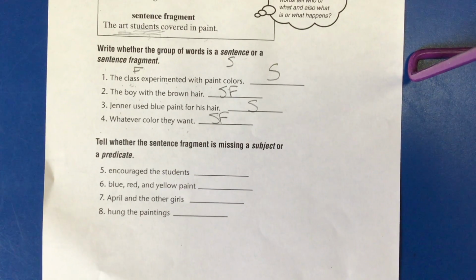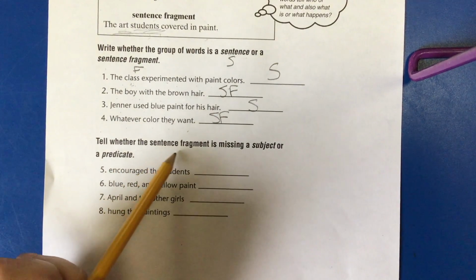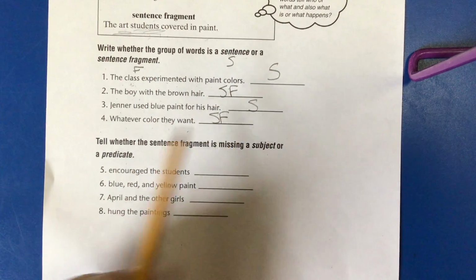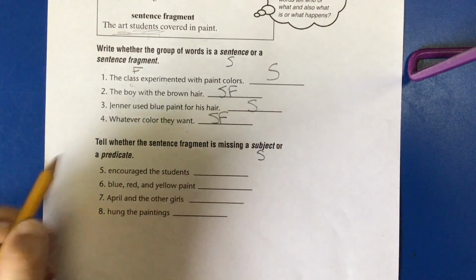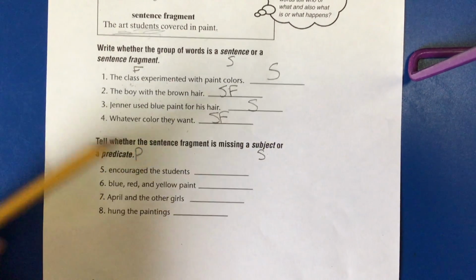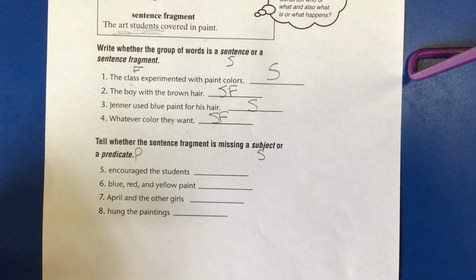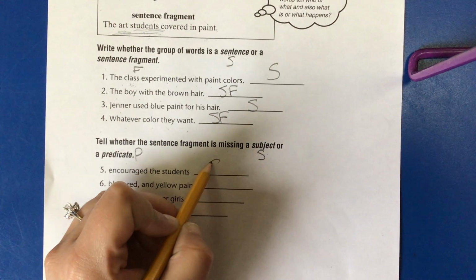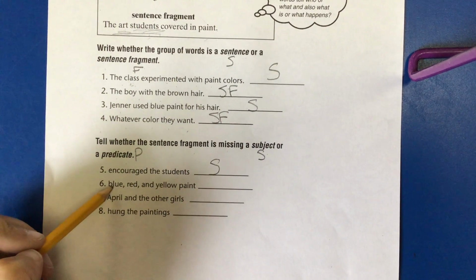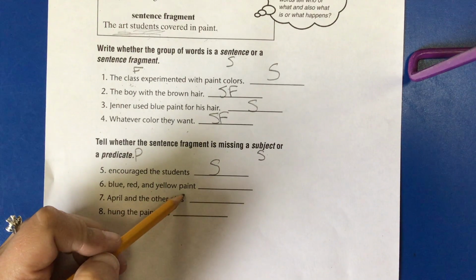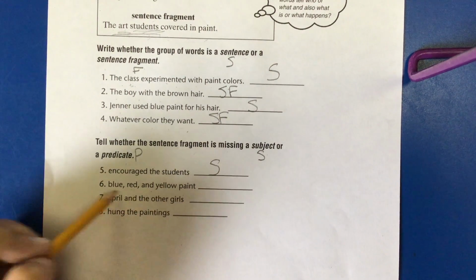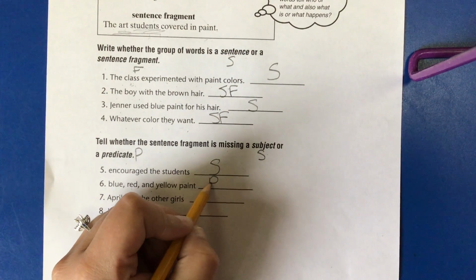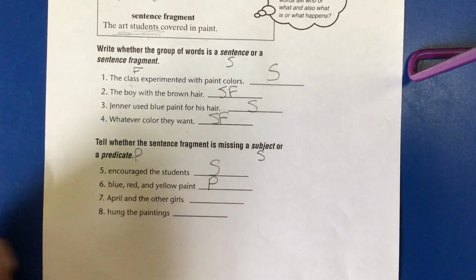Okay, this one. Tell whether the sentence fragment is missing a subject or a predicate. So we're trying to figure out which one it's missing. And again, you can write S or P for subject or predicate. So encourage the students. Well, who encouraged the students? So we're missing a subject. Blue, red, and yellow paint. Well, that's what they're talking about, but what's with that paint? So that's missing the predicate. What's going on with that paint?